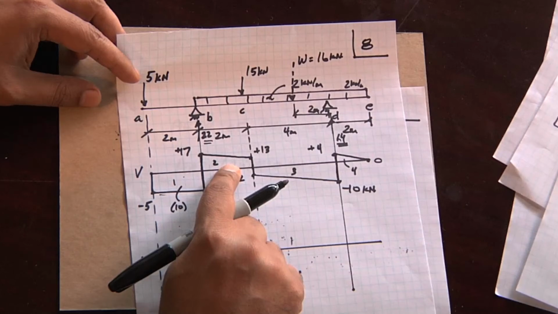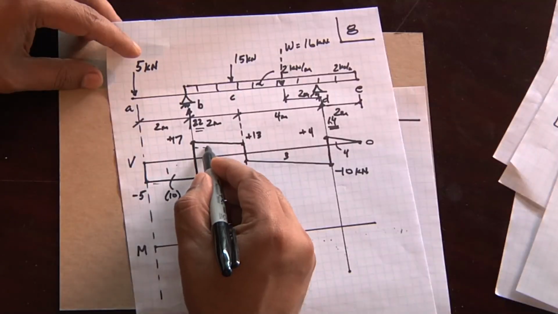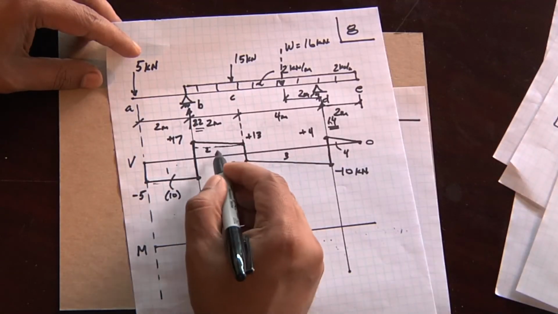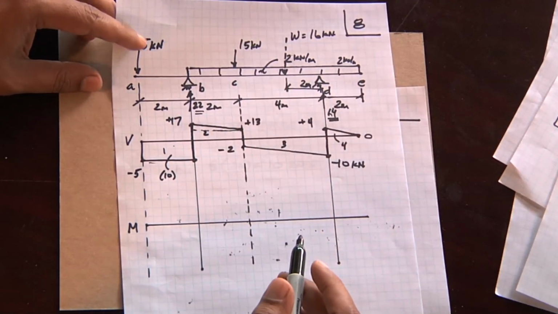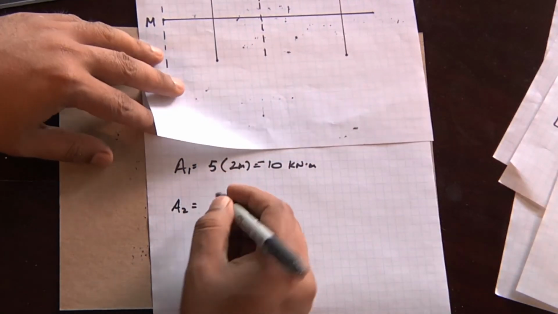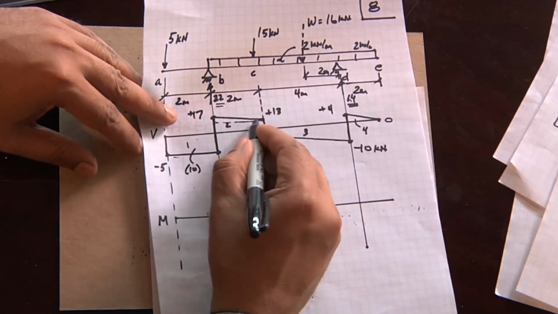Then we have a trapezoid. Trapezoid can be calculated in 2 different ways. You could break it up into a triangle, or you could do 1/2 sum of the bases times the height, the average base times the height, either way. It turns out to be the same thing. So area A2 is equal to, let's split it up into 2 pieces.